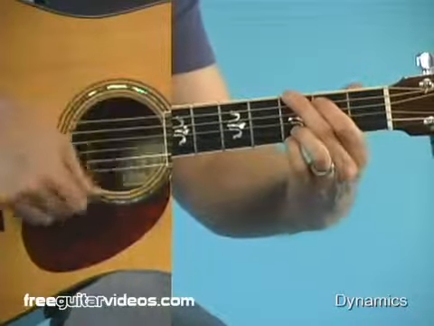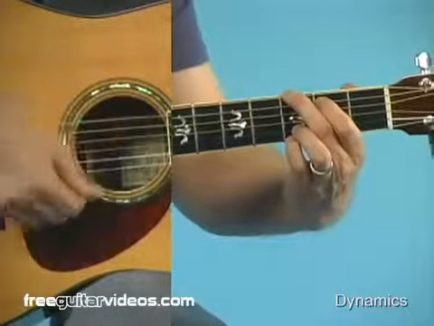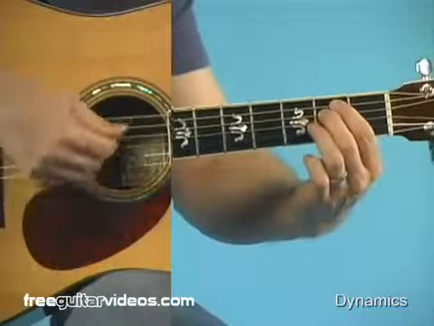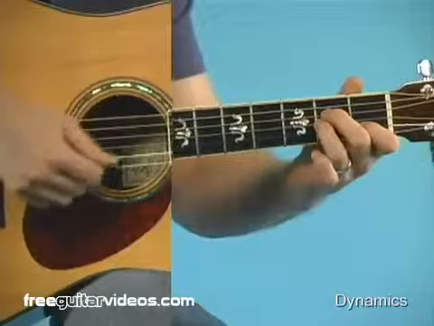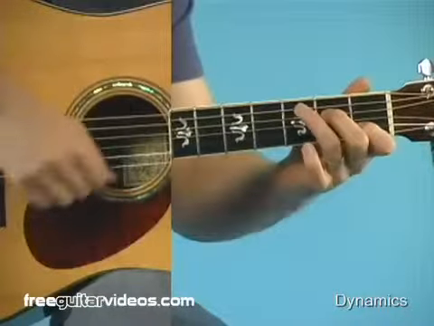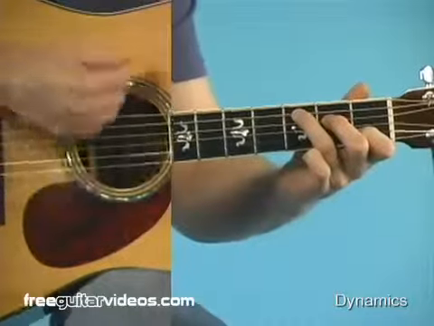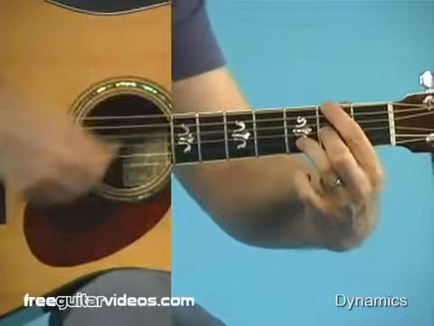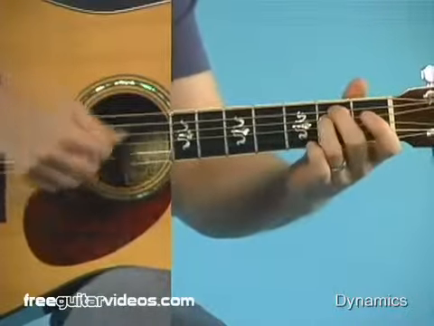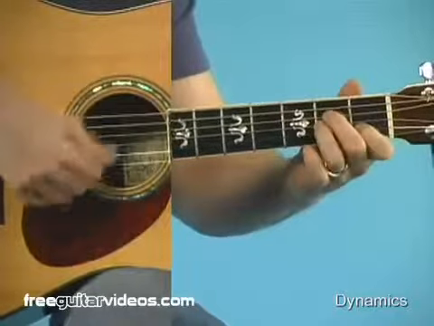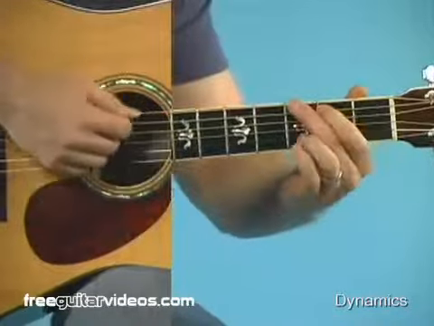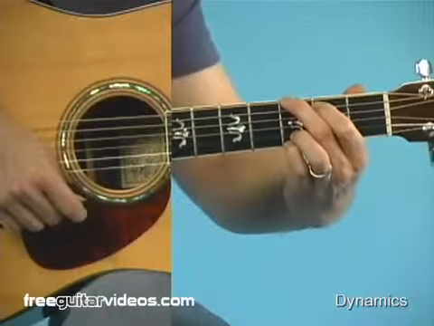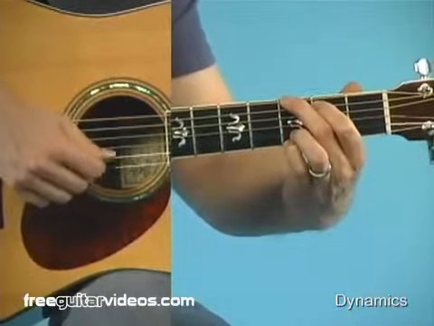So if we're playing chords and supporting someone, they shouldn't all be the same volume all the way through the song. There's times where it's going to be quiet, times where it's going to build, and maybe times when it's just flat out loud. The point is, dynamics needs to move. It needs to go from soft to loud or loud to soft, and it's constantly going one direction or the other.